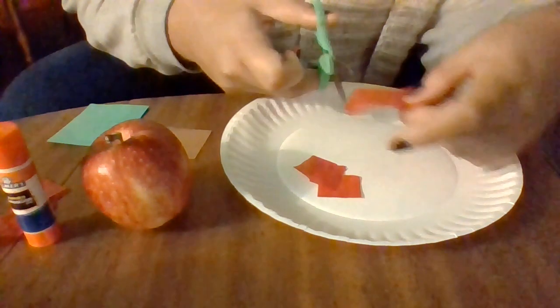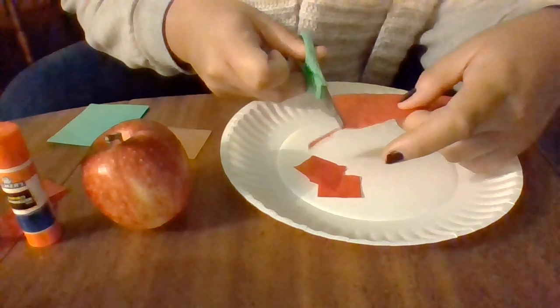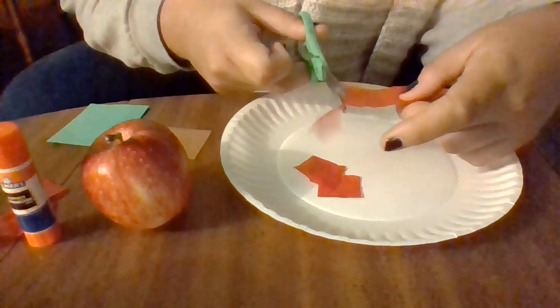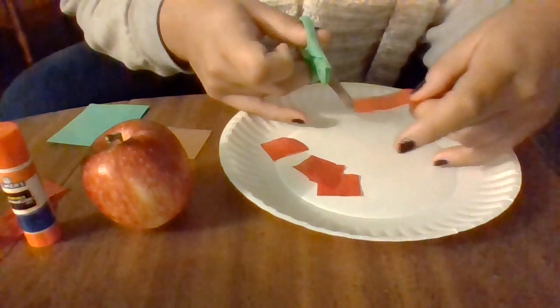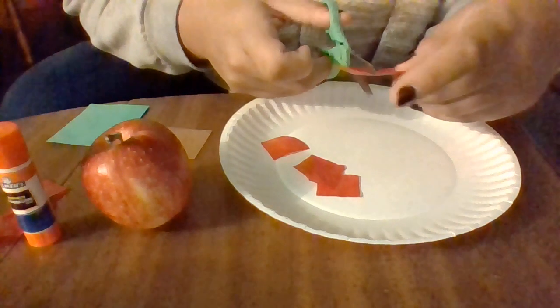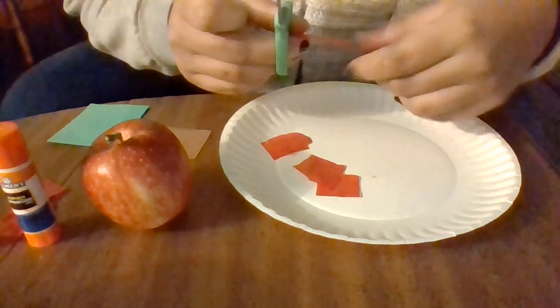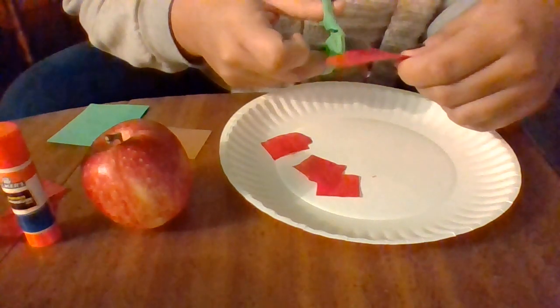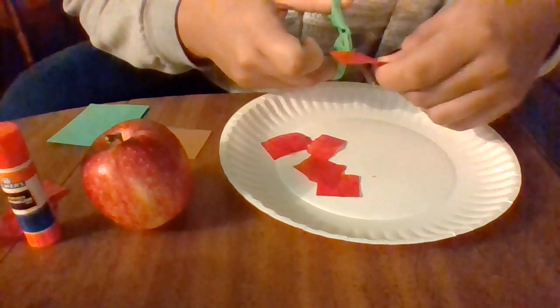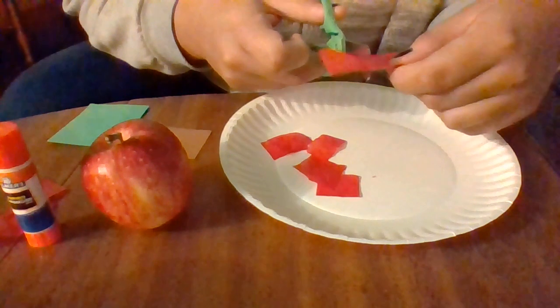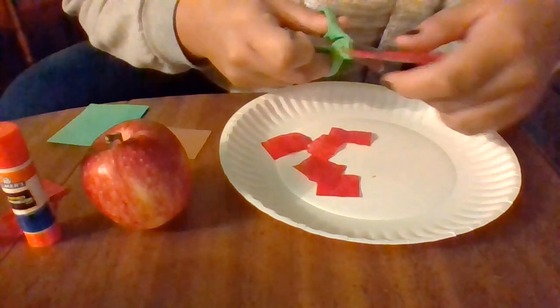When you're cutting out small pieces like this, make sure that your hands are over your table and plate so they fall right on top of it. We're making small red rectangles.